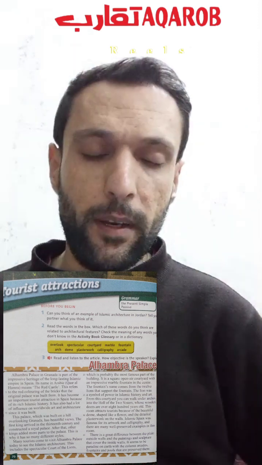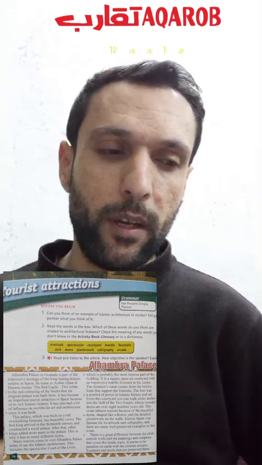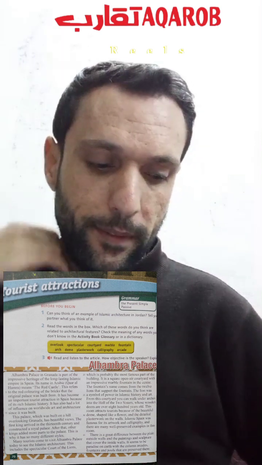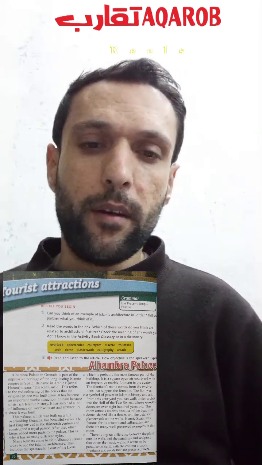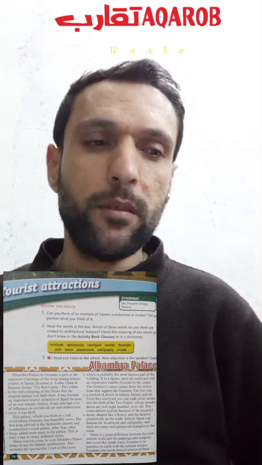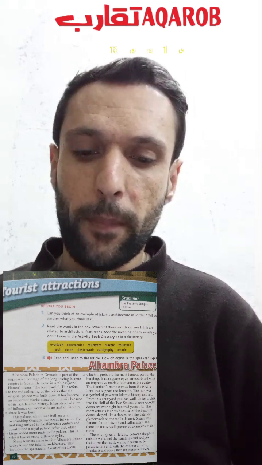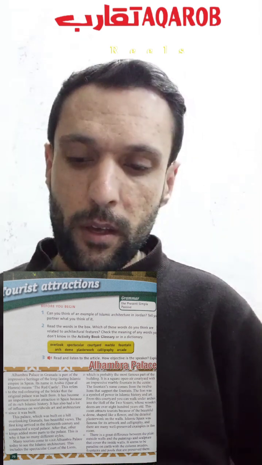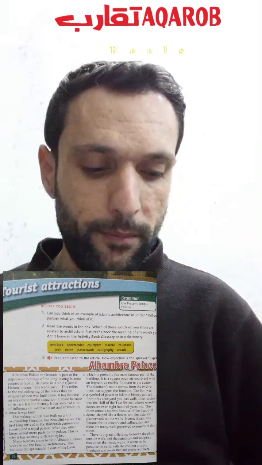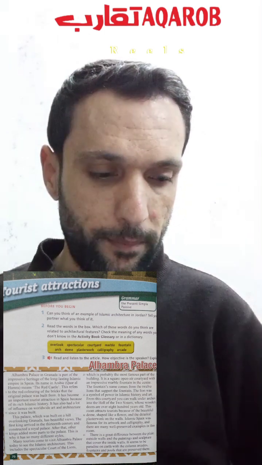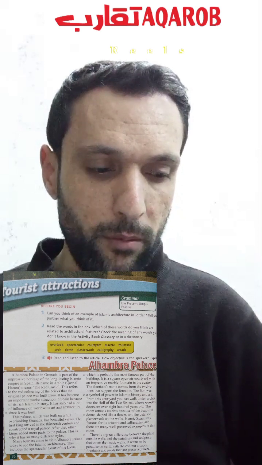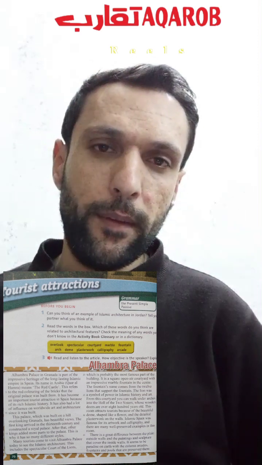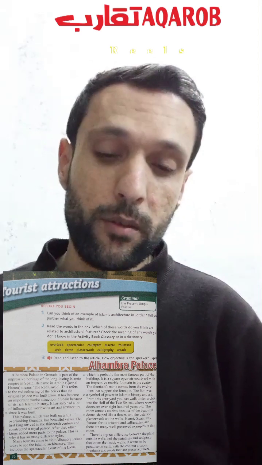Arch, and it's different from a dome. Dome, like in mosques, we have domes, while also in castles or in palaces, we have arches. Dome, when you say dome, that means what? Yes, a round roof on top of a building, such as a mosque, and a church, something like that.